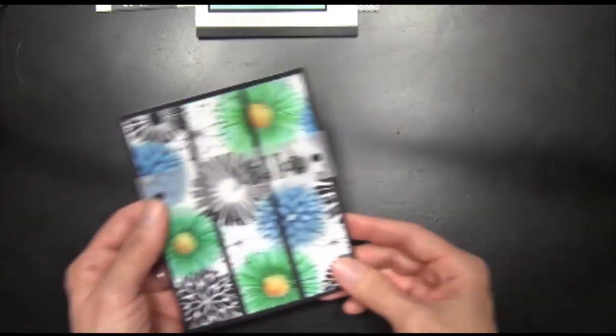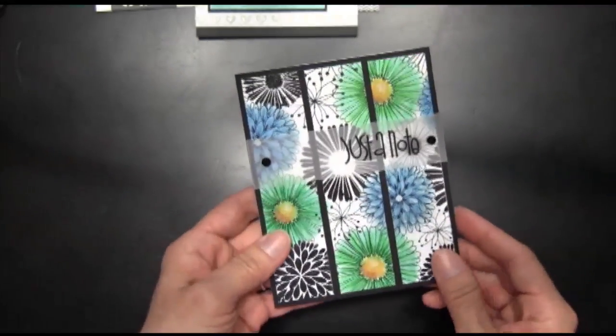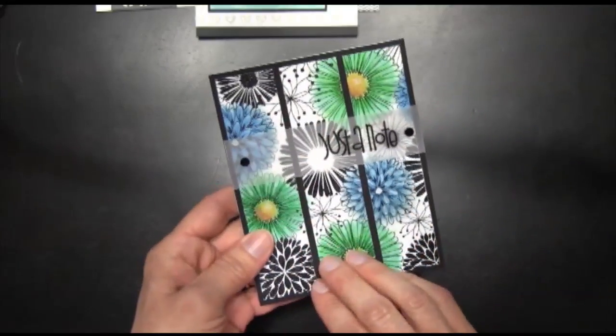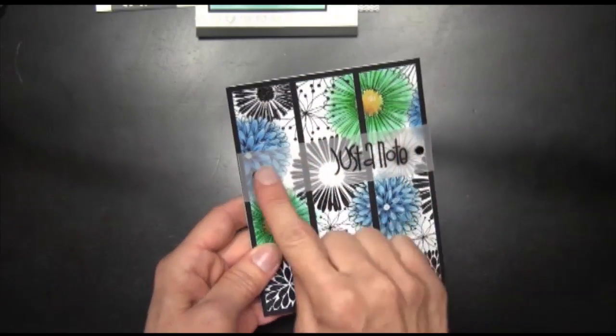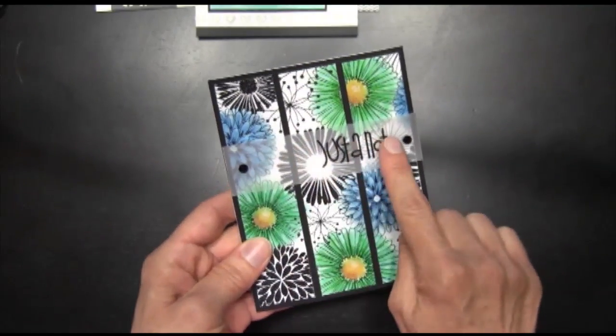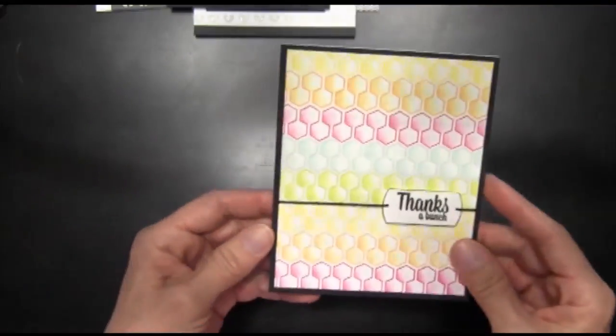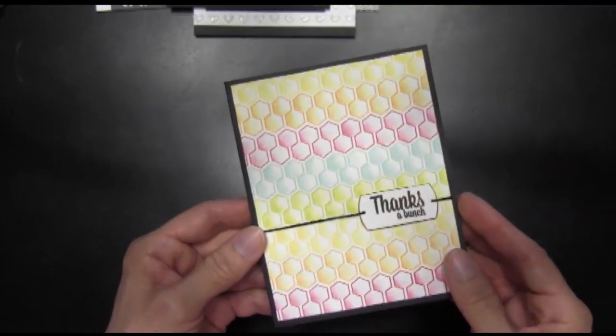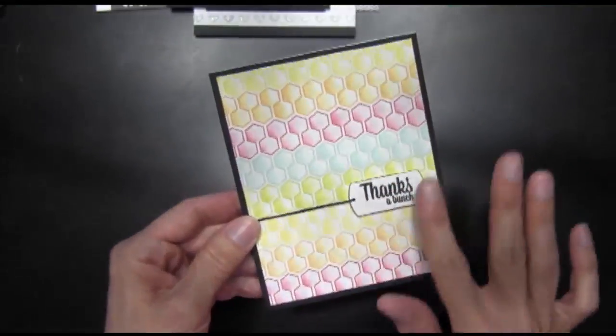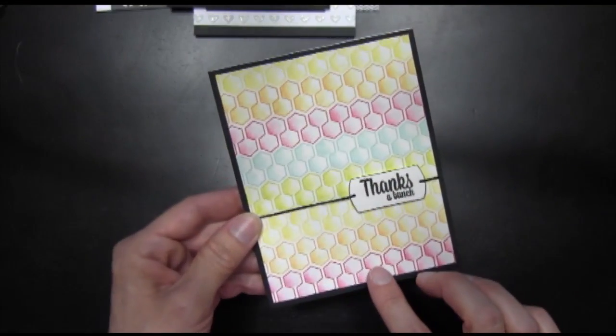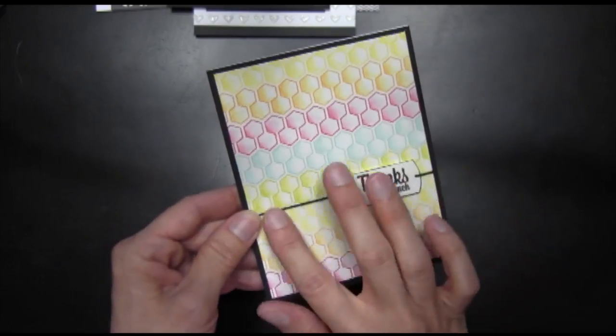Sometimes your focal point will actually be a background. In this example, my focal point is the background, the flowers in the background. So when I put my sentiment on there, I didn't want to distract at all, so I put it on vellum, and I made it very simple. Here's another example where the background is the focal point. So my eye is drawn to the pattern in the back, so when I put a sentiment on, I made it small, I made it very simple.